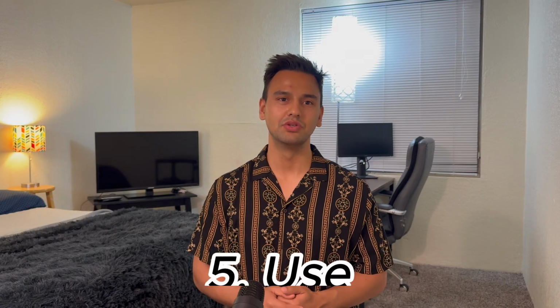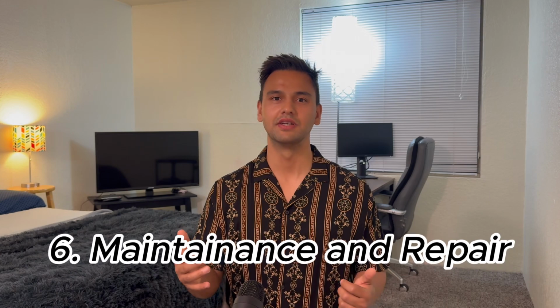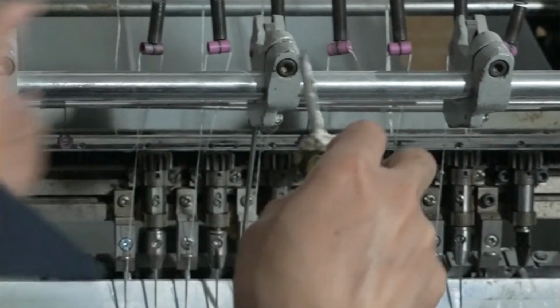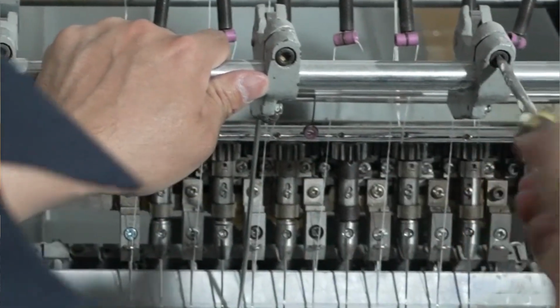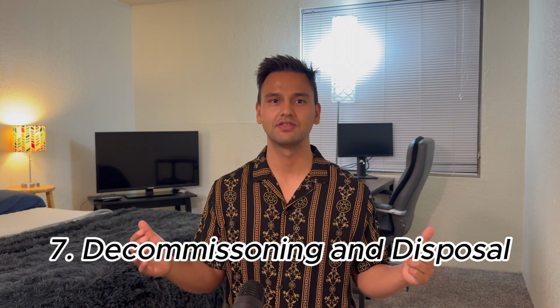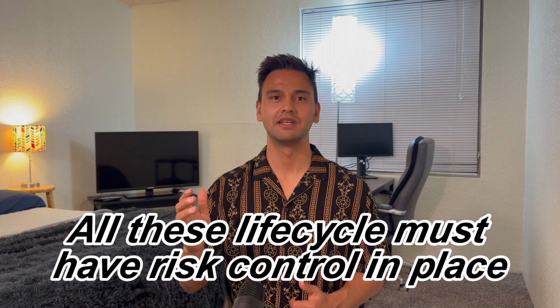And the fifth one is use. So this is where the medical device is used by healthcare professionals and patients. The sixth one being maintenance and repair. This is where the medical device is serviced and maintained to ensure that it continues to function properly. The last one is decommissioning and disposal. This is where the medical device is taken out of service and disposed of safely. So for all these phases, from initial design to decommissioning, we need to make sure that proper risk management is in place so that our patient does not get harmed by our product, right?